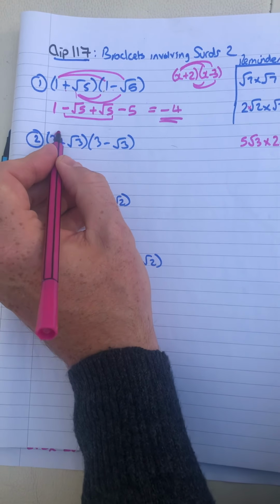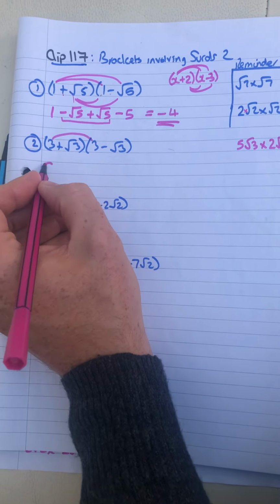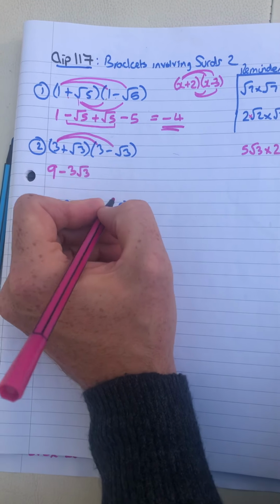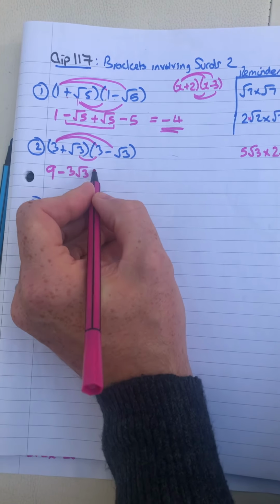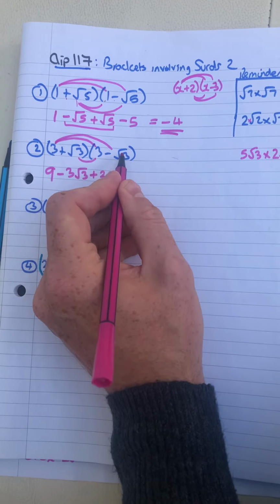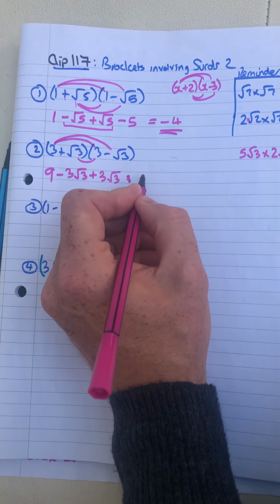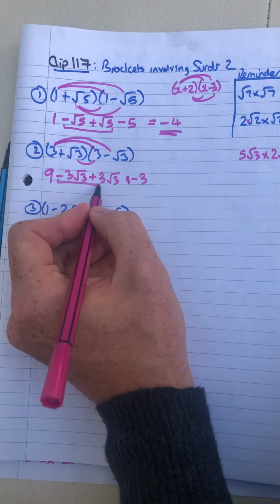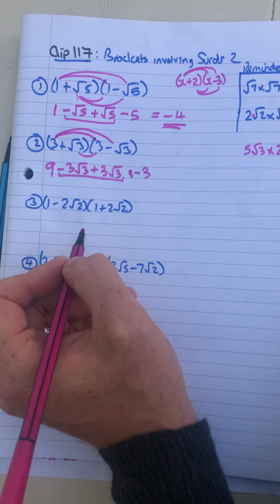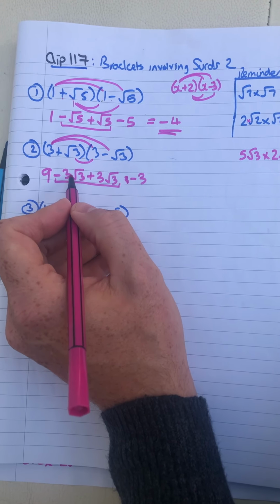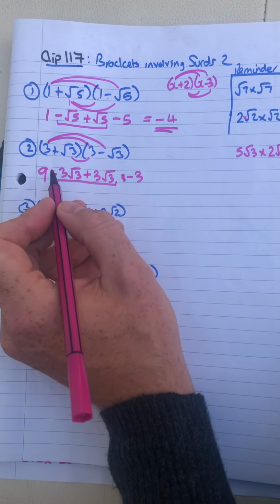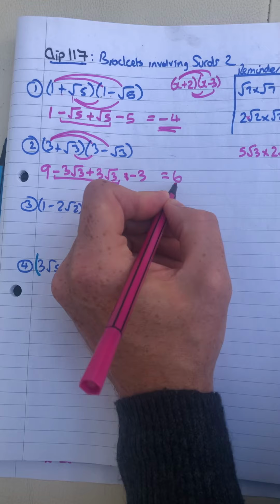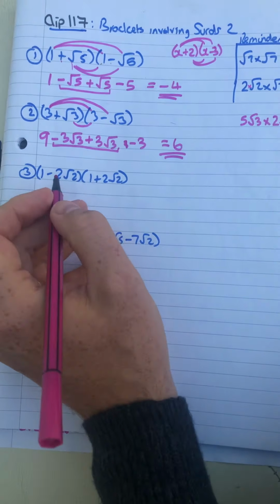Next one. 3 times 3 is 9. 3 times minus root 3 is minus 3 root 3. Root 3 times 3 is 3 root 3, and it's positive. And then root 3 times root 3 is 3. But then it's plus and a minus, which makes it minus. So again, there's a pattern in these. Hopefully you'll see the pattern by the time we've done these 4 questions. Minus 3 root 3 plus 3 root 3, that disappears. And then 9 take away 3 is 6. Again, final answer.